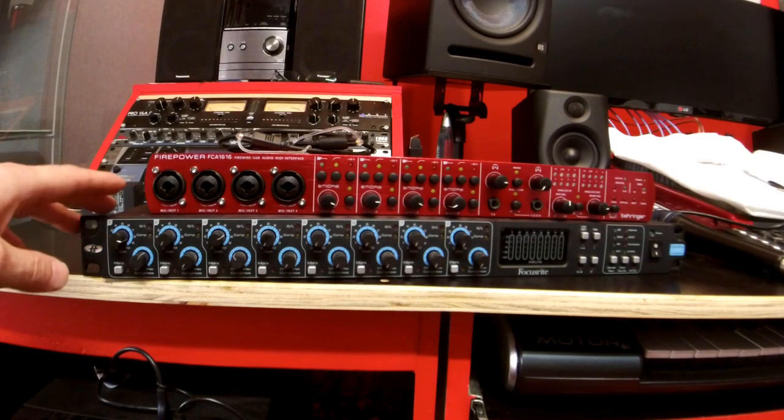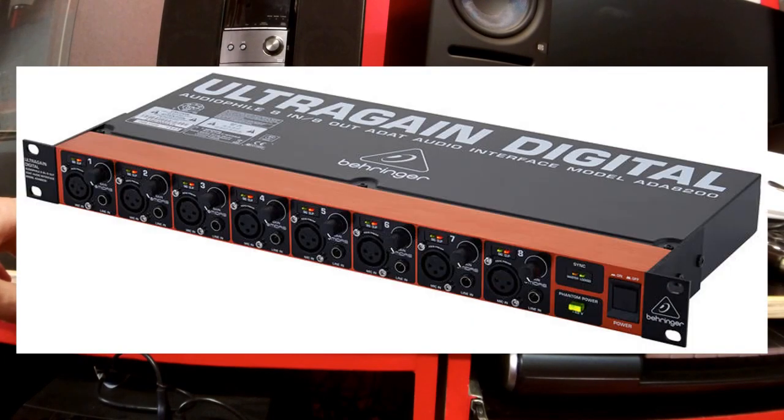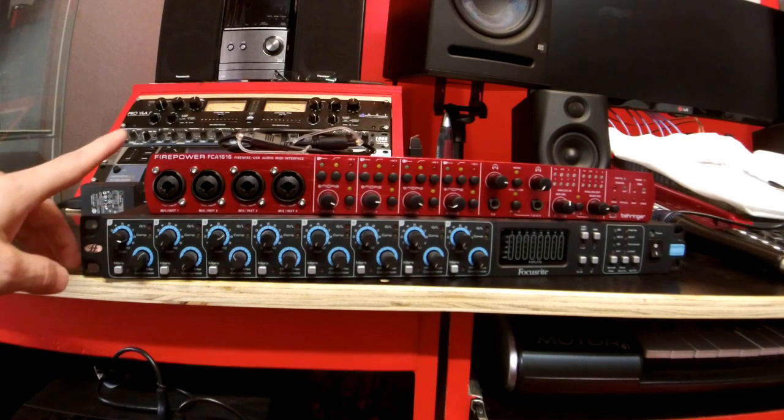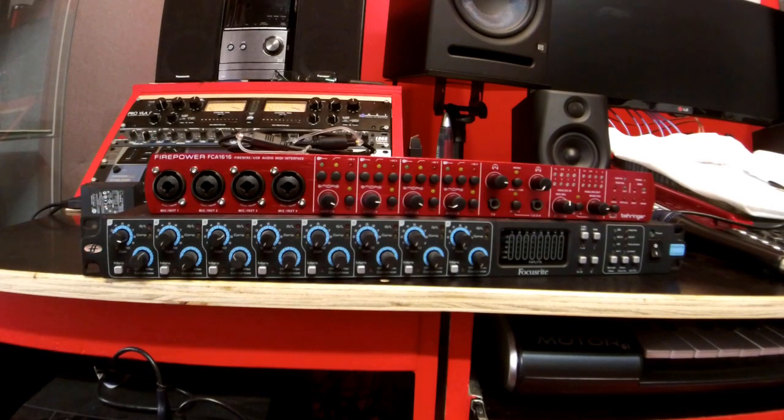Now Behringer does have the ADAT 8200, which is an 8 input, 8 output ADAT module, which I don't have, but the procedure is pretty much the same. The Behringer ADAT 8200 is a perfect match for the Firepower FCA1616 as well.